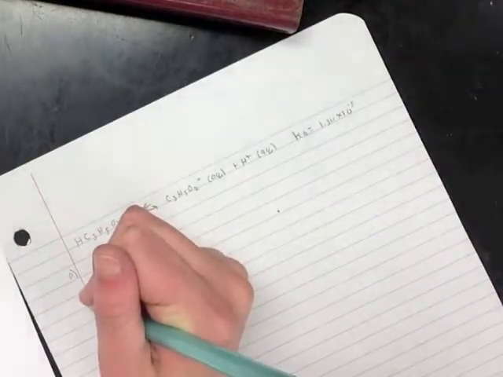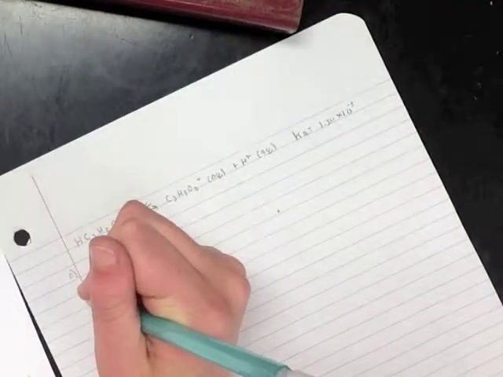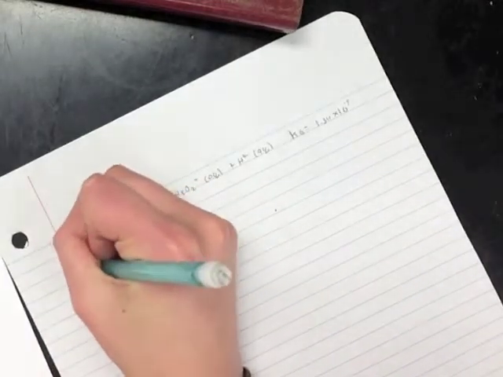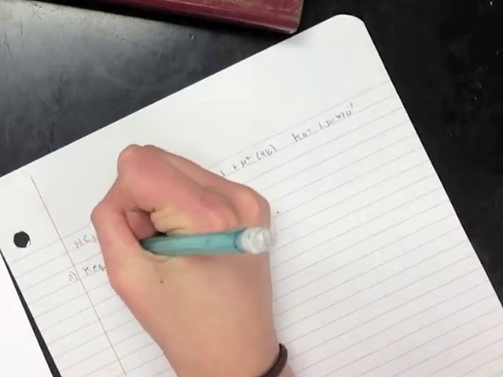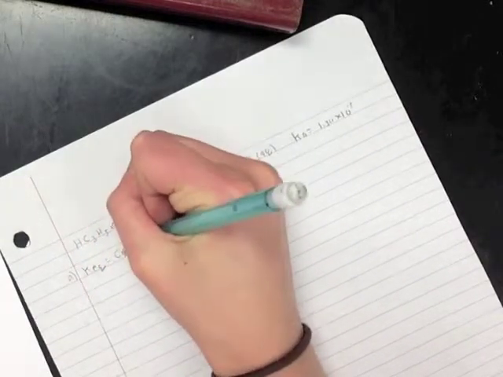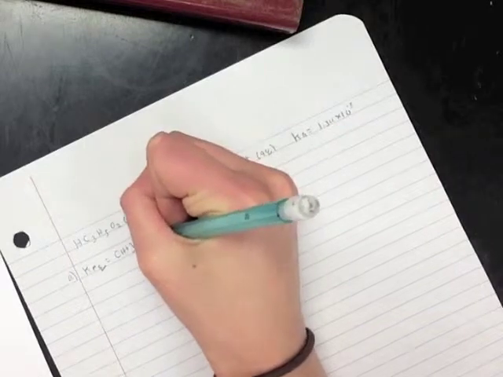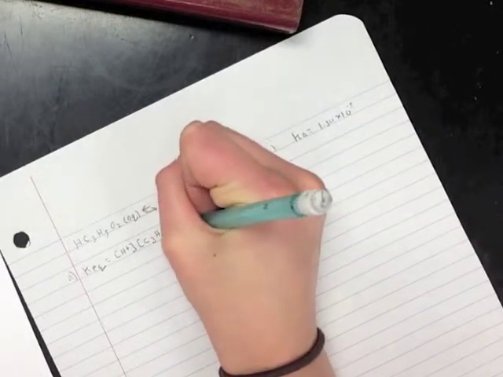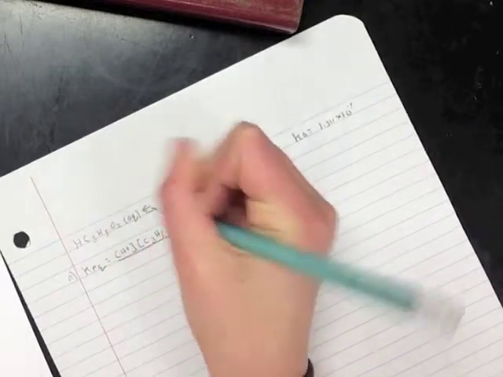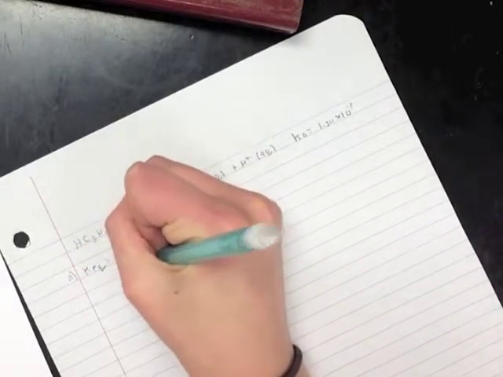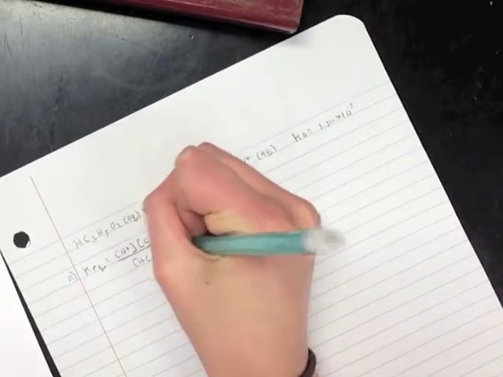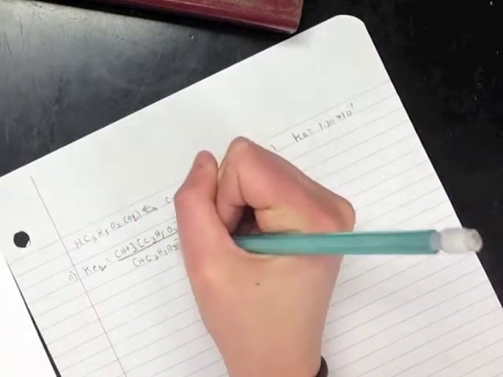So first you're supposed to write the equilibrium constant expression, and you start with products over reactants. So you're going to have Keq equals the concentration of H+ times the concentration of C3H5O2- over the concentration of HC3H5O2. So that's part A.